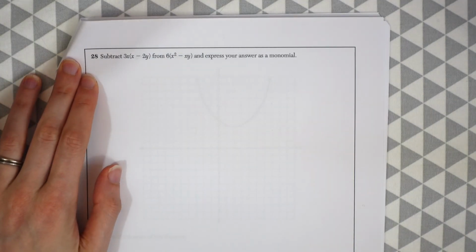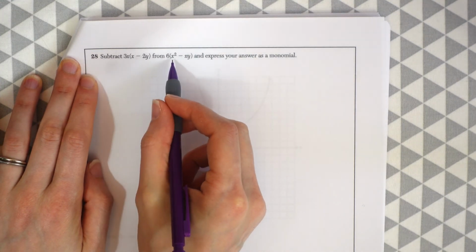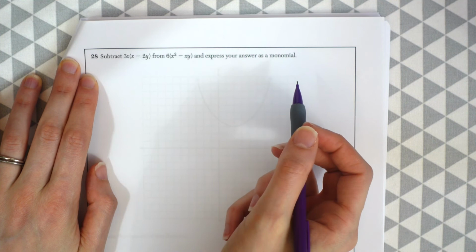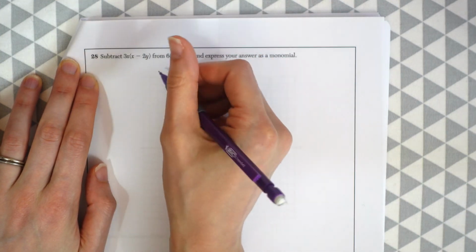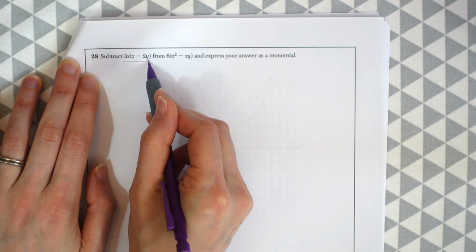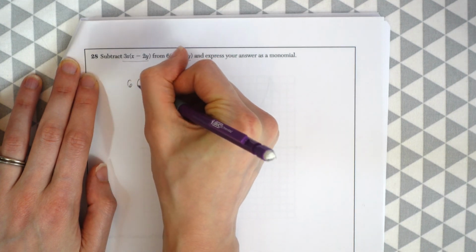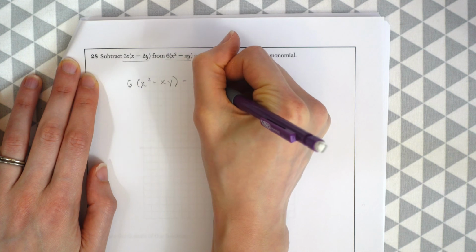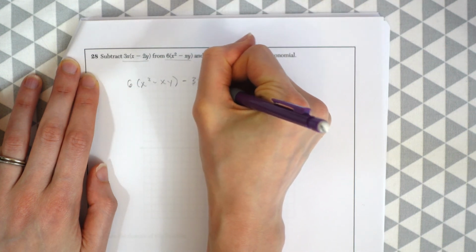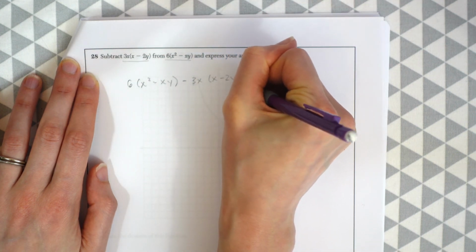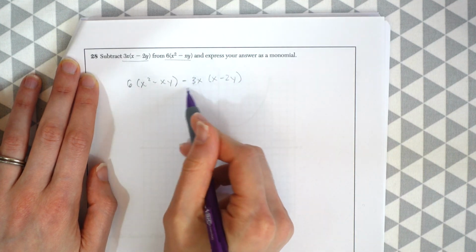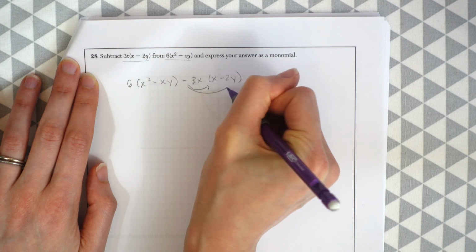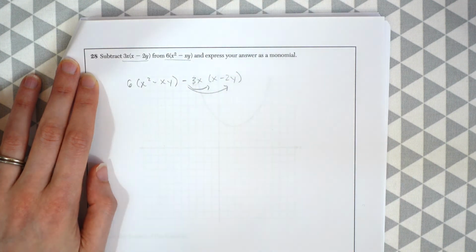Question 28. Subtract 3x times x minus 2y from 6 times x squared minus xy, and express your answer as a monomial. So we're going to be subtracting this from this. That means we're going to have this order: 6 times x squared minus xy, minus 3x times x minus 2y. The tricky thing about when we have this minus sign is that we're going to want to distribute the minus sign and make sure we change our sign.